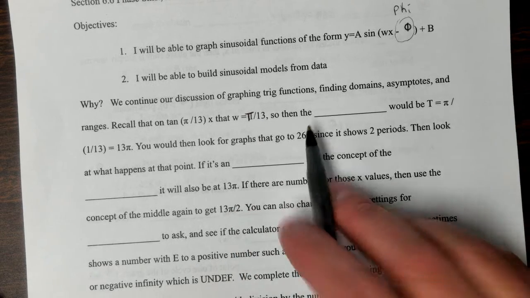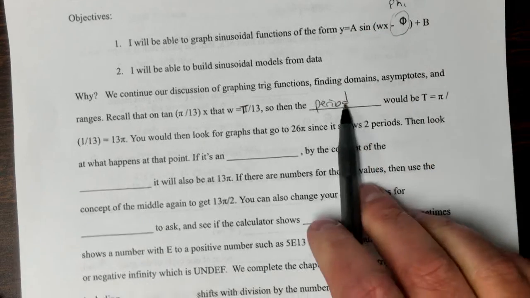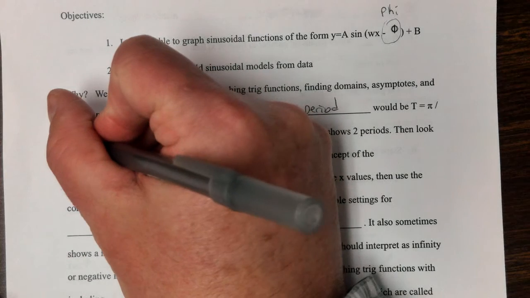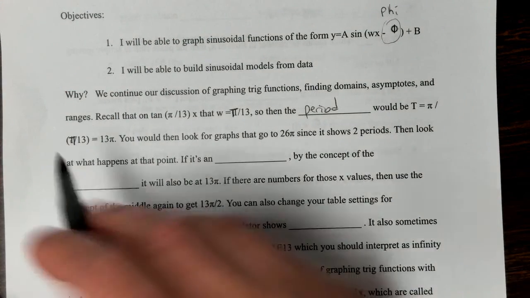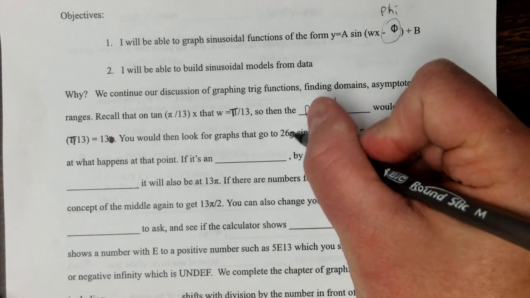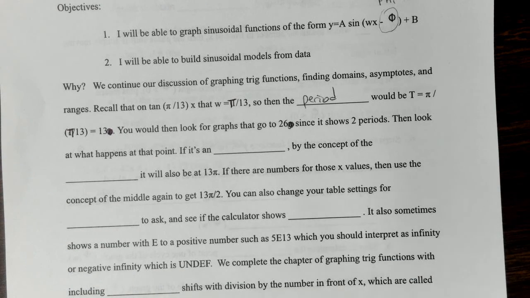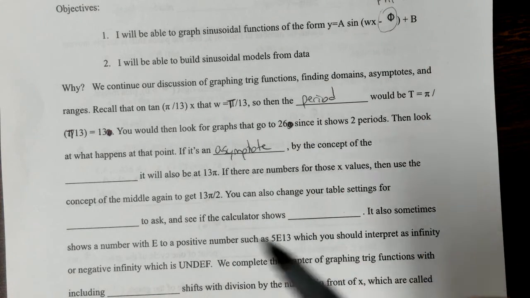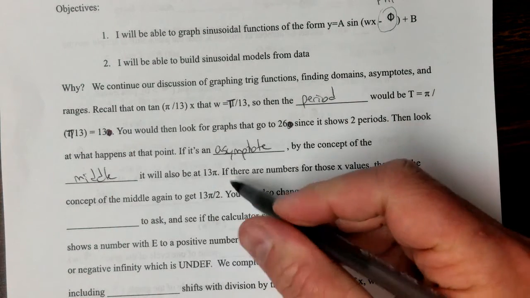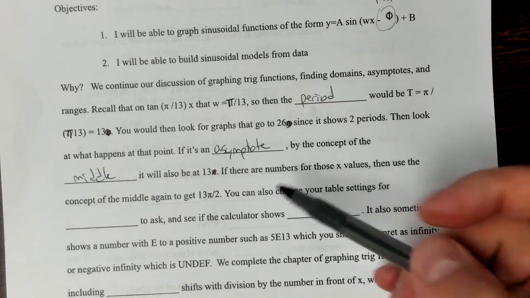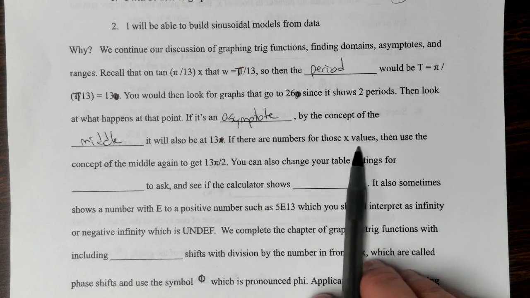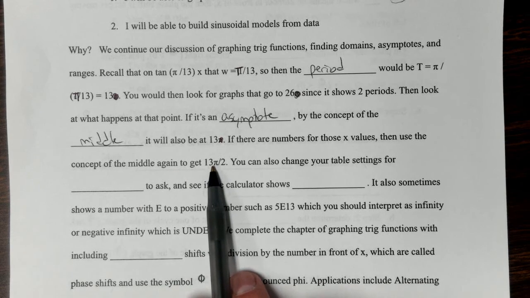And so then your period would be pi, because it's the normal period for tangent, divided by pi 13ths. Again, small typo, sorry about that. So then this would be 13. Then you want to look for graphs that go to 26 because it shows two periods. Then look for what happens at that point. If it's an asymptote, then by the concept of the middle, it will also be at 13. Cross out the pi. I made one small mistake here, which is leading to a bunch of tiny mistakes. And if those are numbers for the x value, then use the concept of the middle again to get 13 over 2.